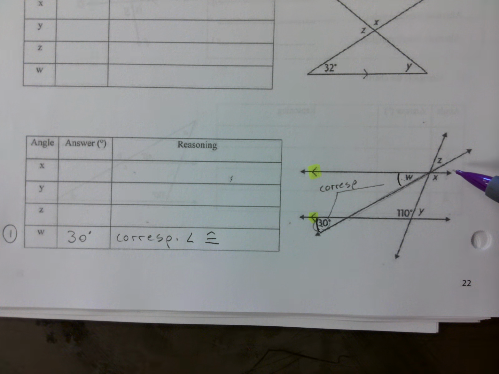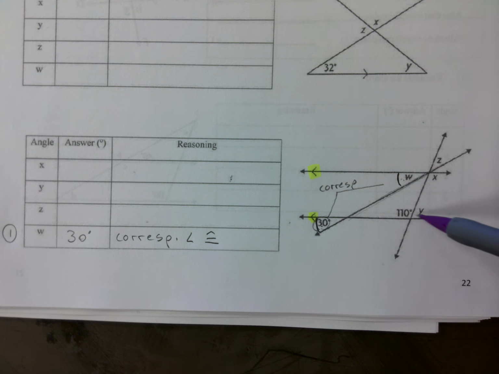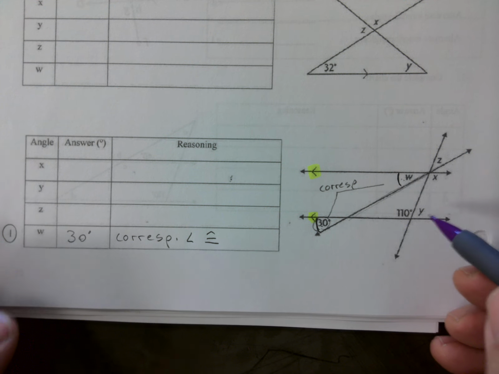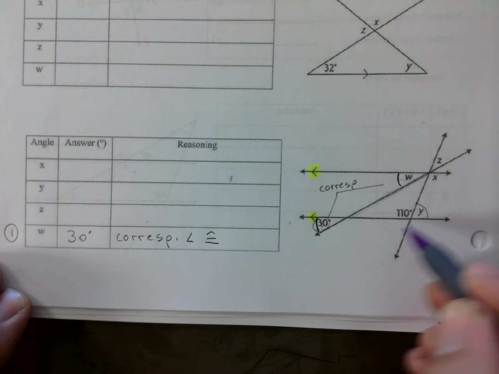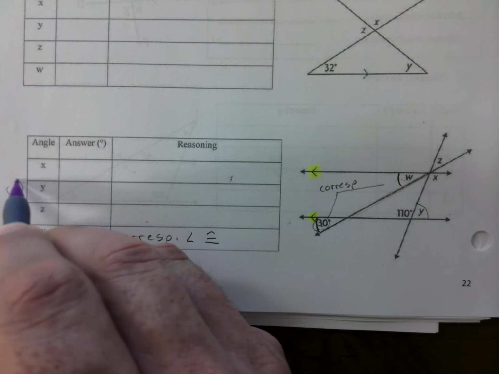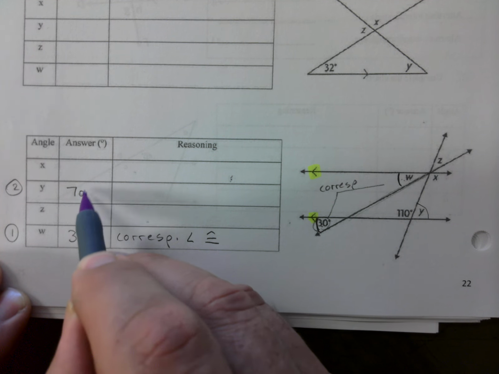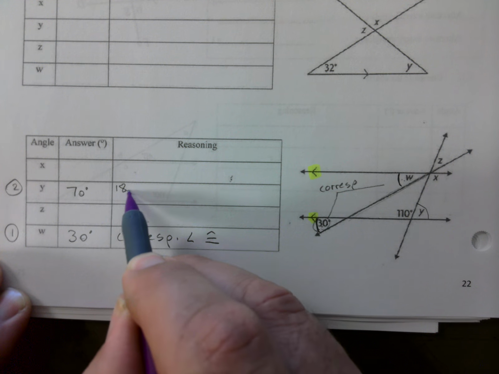Let me see here. I see the 110 here and Y right beside it. Those are easy. If they're beside each other, they're 180 along a straight line. So I'm going to focus on this one here next. I'm going to come over here, and I know that that's 70 degrees. You can show the work. Doesn't hurt.